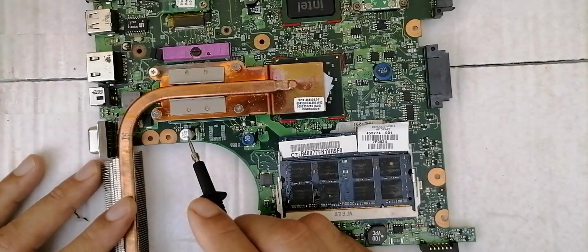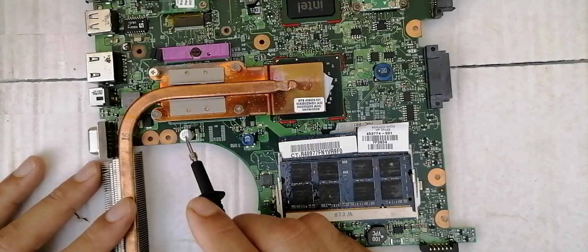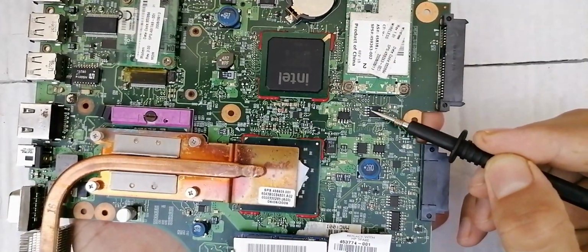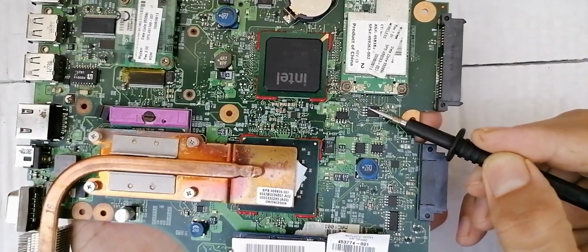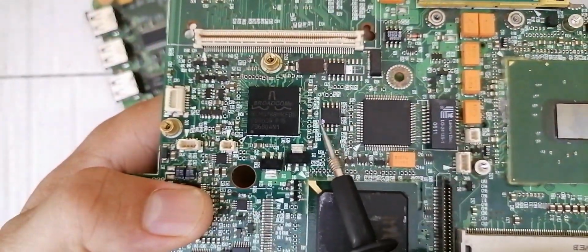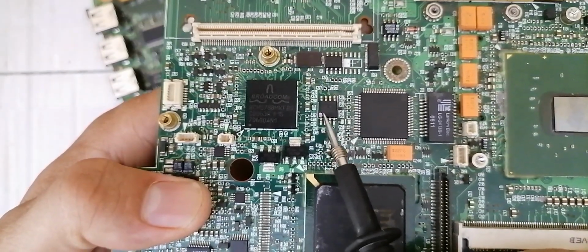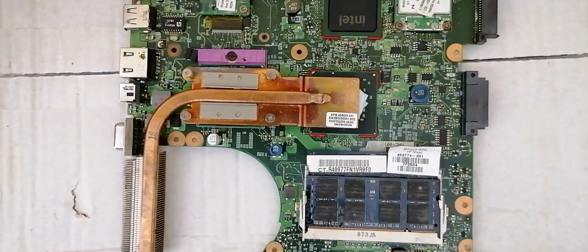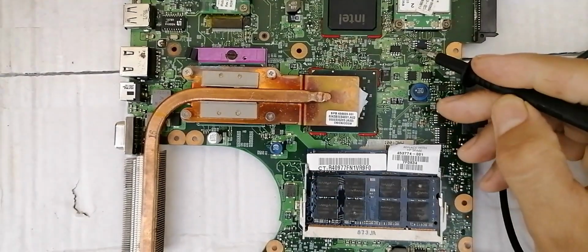This is an electrolytic capacitor. These are capacitors. Here we have the BIOS. Do you see the BIOS? The BIOS is always marked with a paint, as you can see, also on this motherboard. Here we have a paint for the BIOS. Always the BIOS is marked with this paint, but of course on some motherboards it may not be marked with a paint. So we have the BIOS, as you can see.